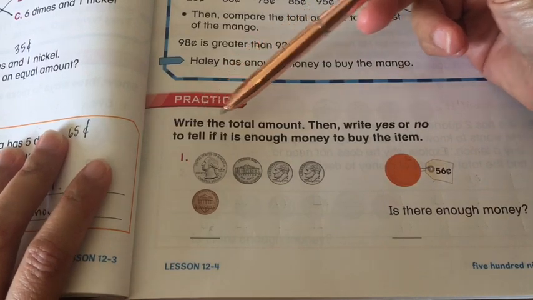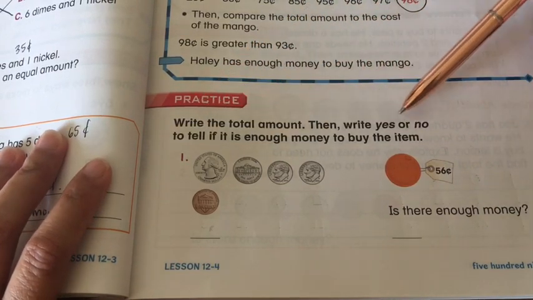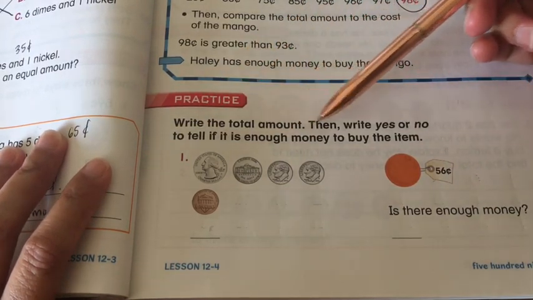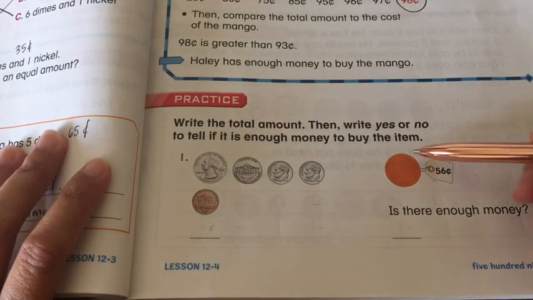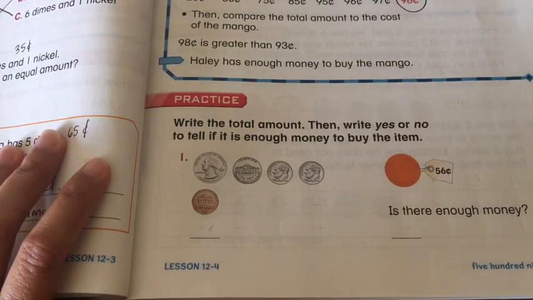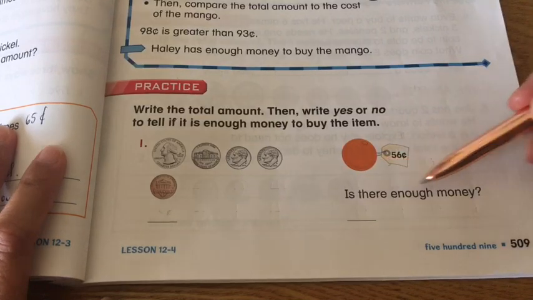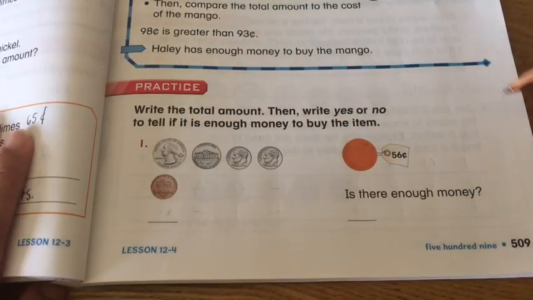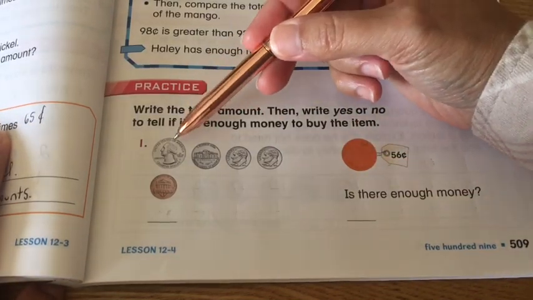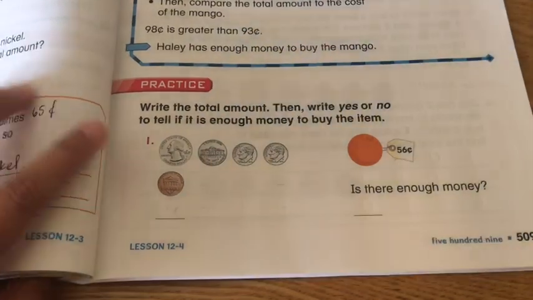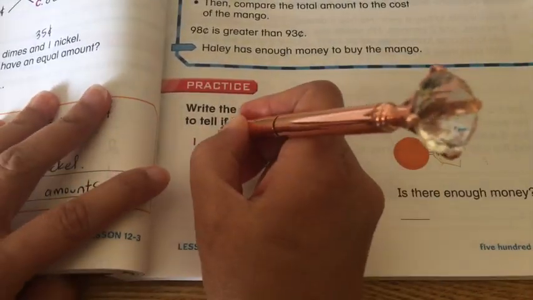Here's the directions. Write the total amount, then write yes or no to tell if it is enough money to buy the item. So here we have a ball. It's 56 cents. Is there enough money? Well, let's count it and see. I have a quarter, so that's 25. And if you want, you can write it down.